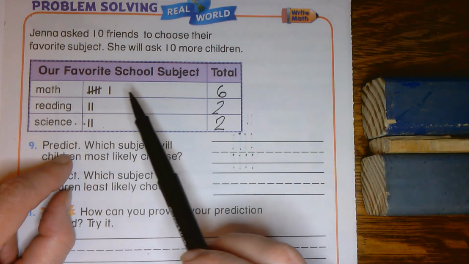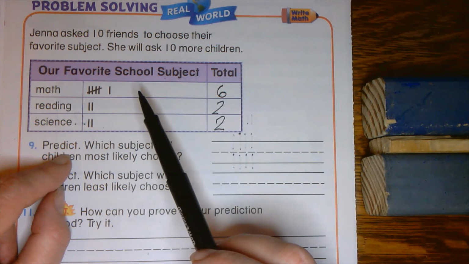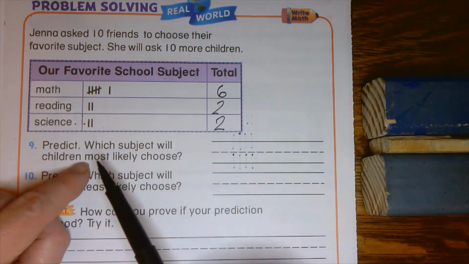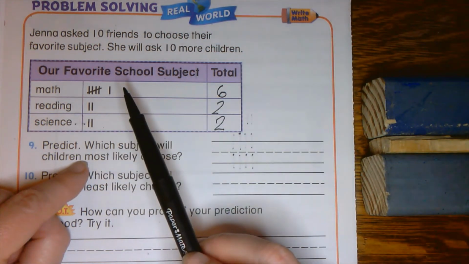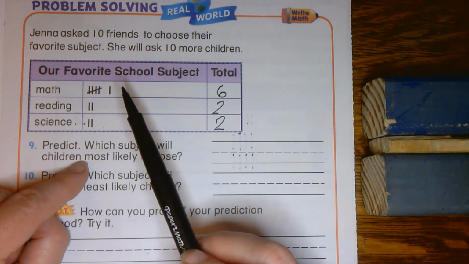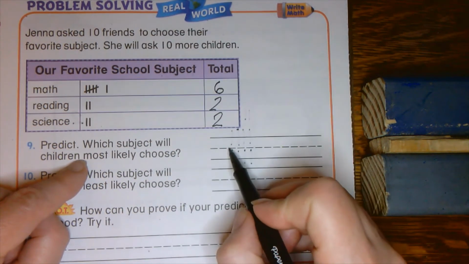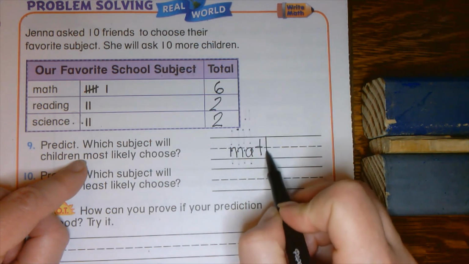If already most people are liking math, it's possible that she just happened to pick her 10 best friends and they all think math is great and everybody else likes one of these others better. But most likely, and that's what we're supposed to choose, is that if 10 people thought this was the best one, 6 of the 10, then if you ask 10 more, you're likely to get a lot of those 10 more also liking math. So the subject that would most likely be chosen is math.